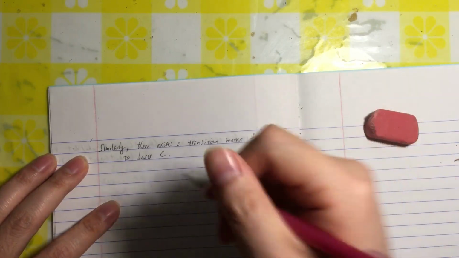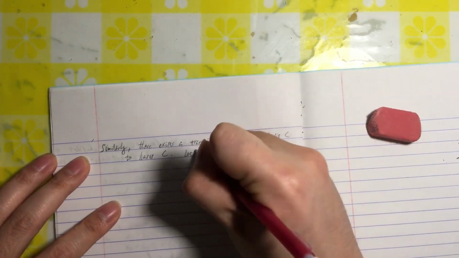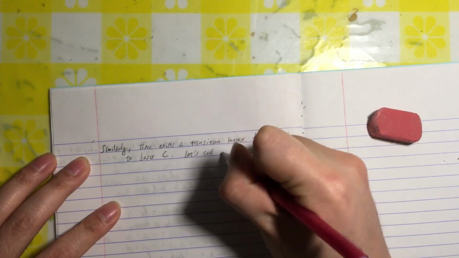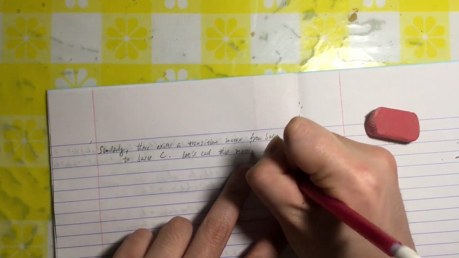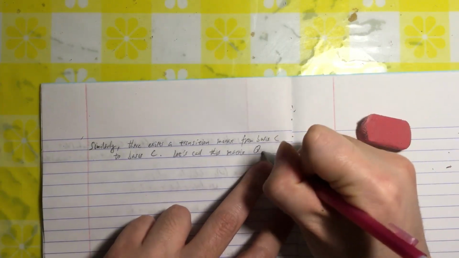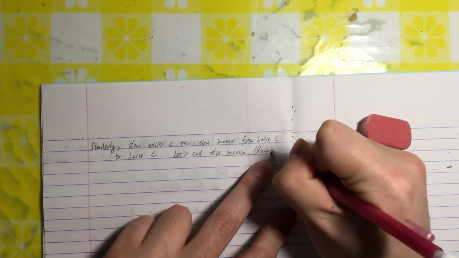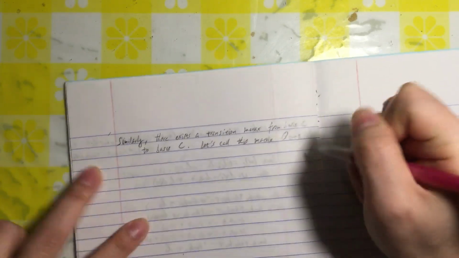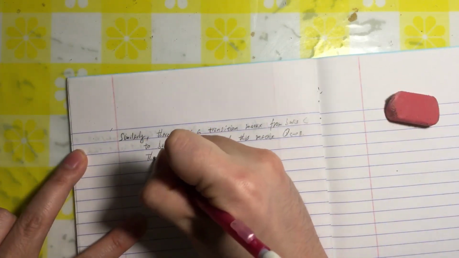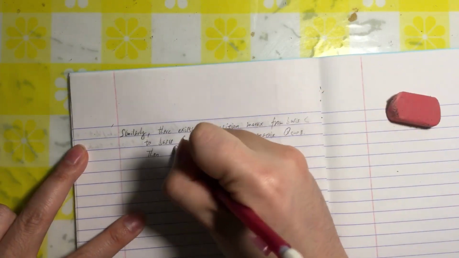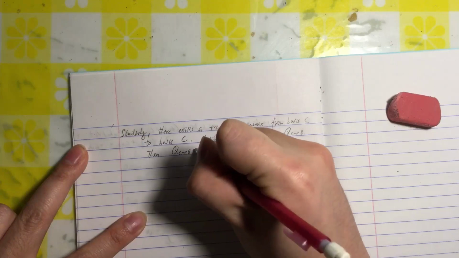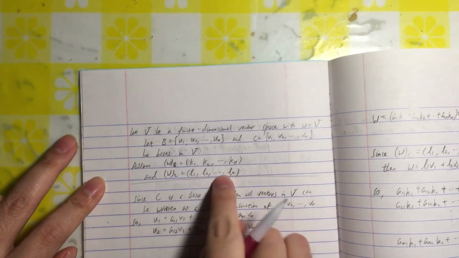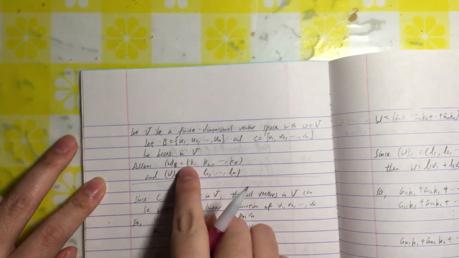Let's call this matrix Q, the transition matrix Q from C to B. If I take this matrix and multiply by the column vector here, I get this column vector in basis B.